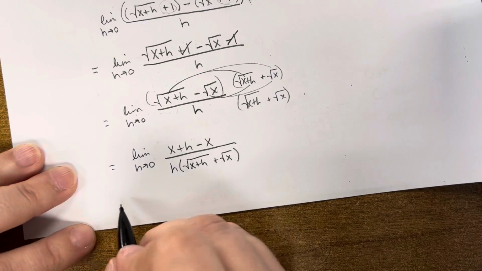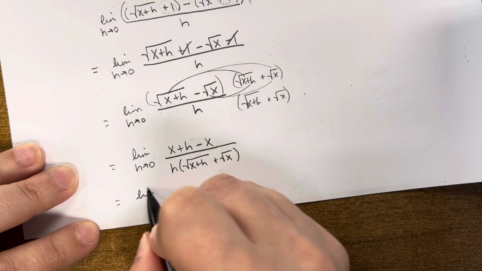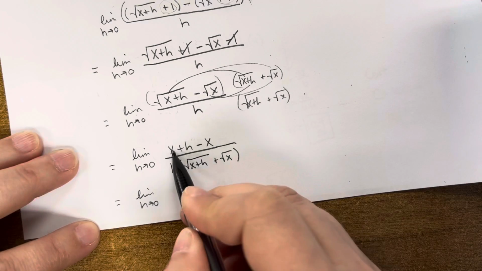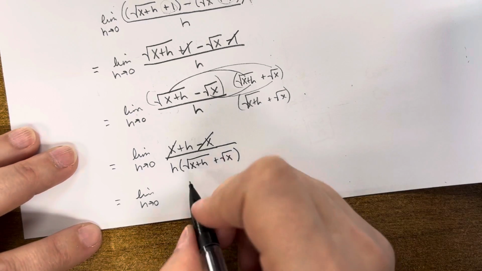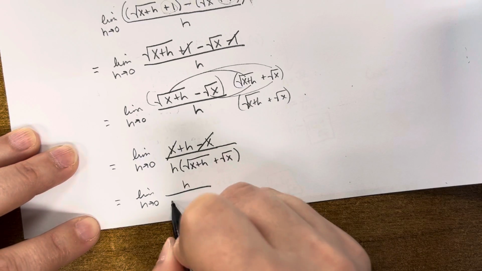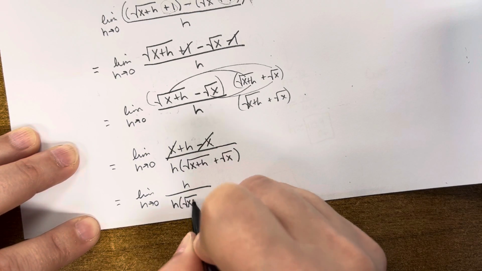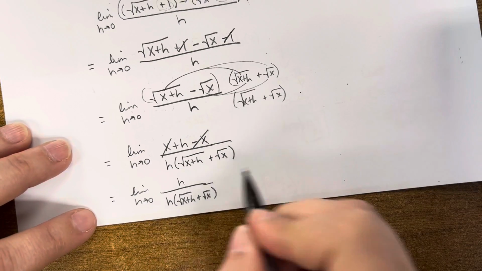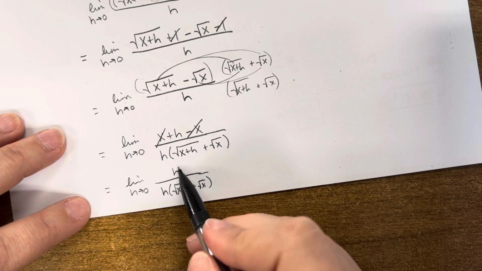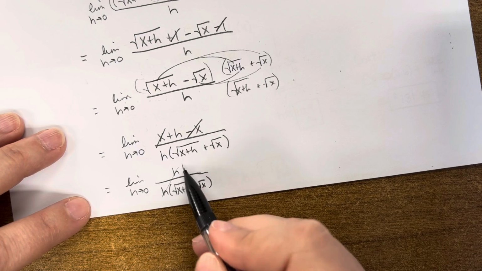Okay, so here's what happens on this one. This x and this x cancel. So that gives me h over h times the square root of x plus h plus the square root of x.